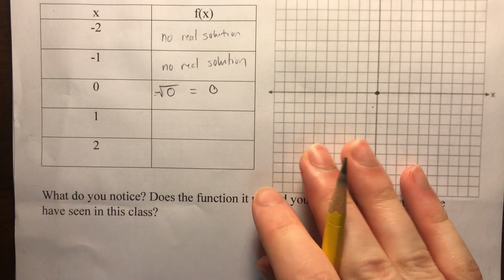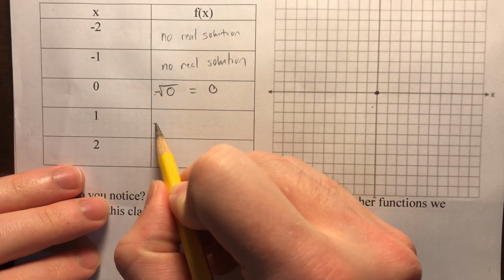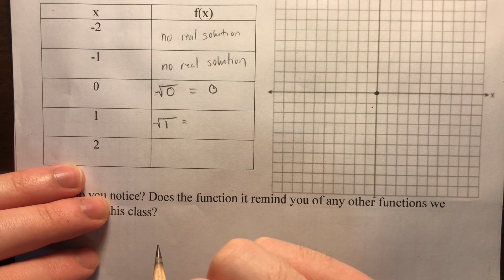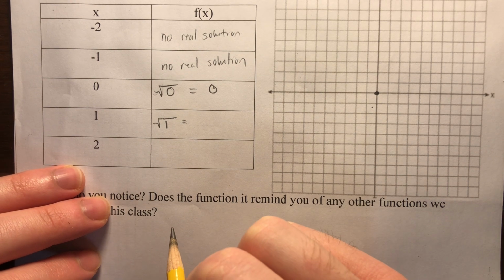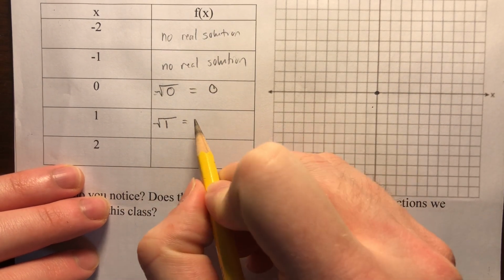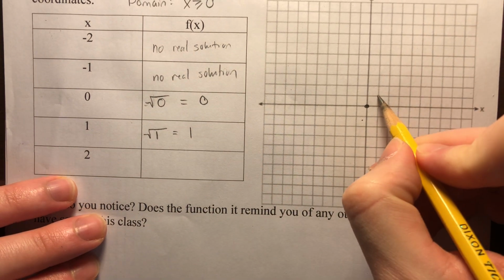All right. Next, we've got 1. So what times itself is going to equal 1? Well, 1 times 1 is equal to 1, or the square root of 1 is 1. So that's another point I can plot.